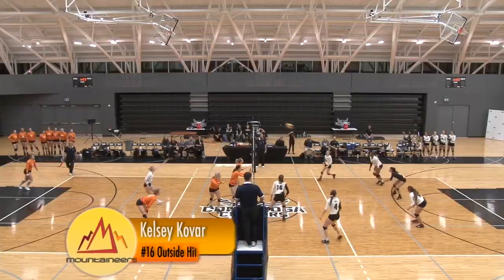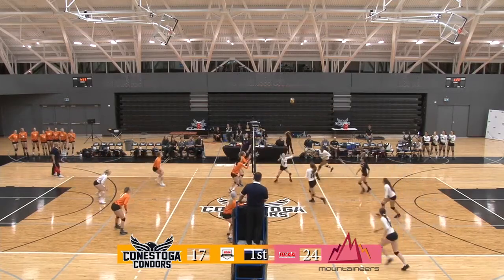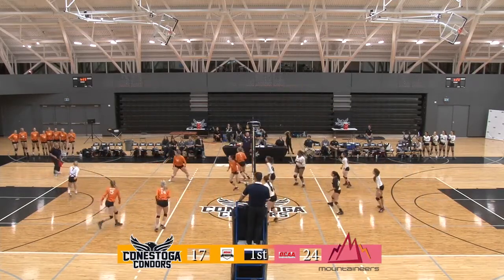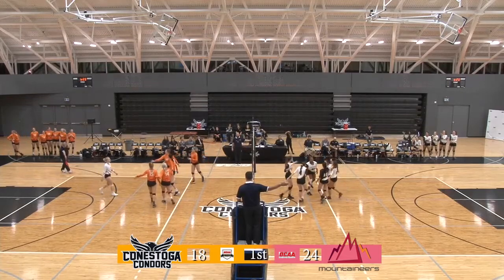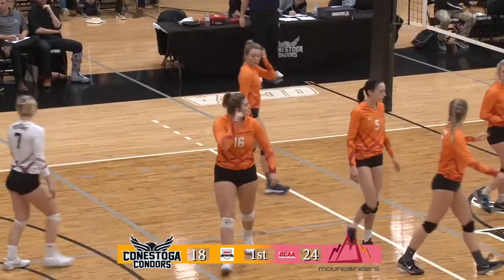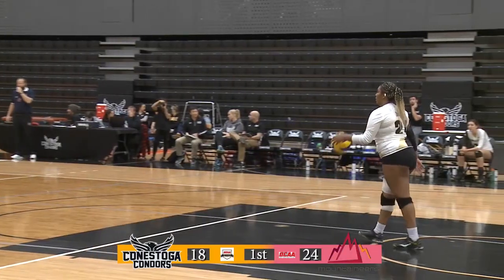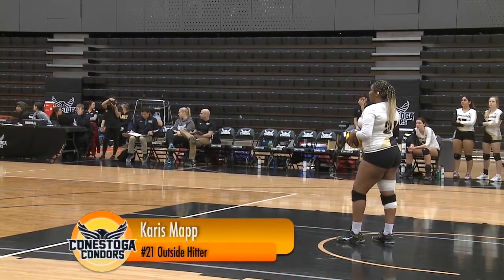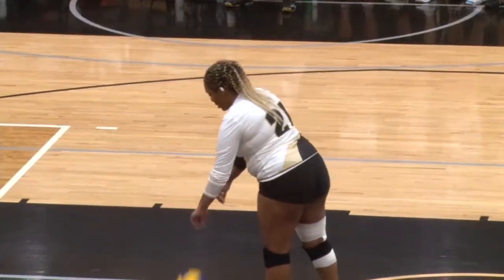Kelsey Kovar setting for Mohawk. Great set. Powerful spike. And in. Just paints the line. That was another strong spike from Matt. Karis Mapp serving for Conestoga.